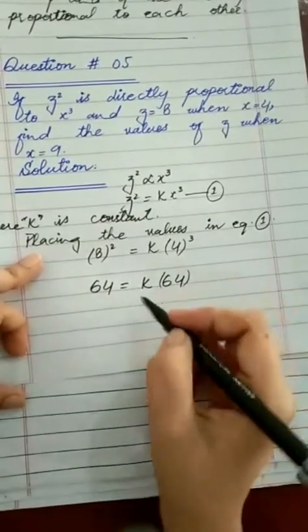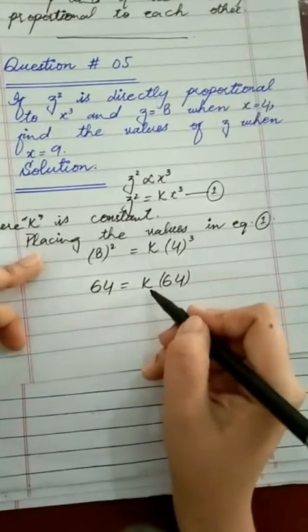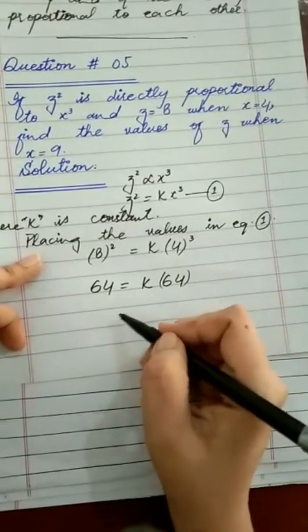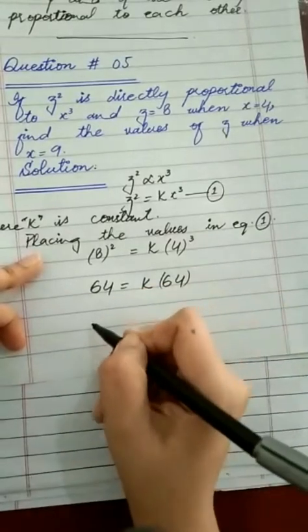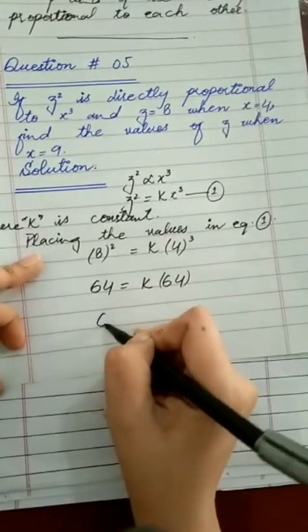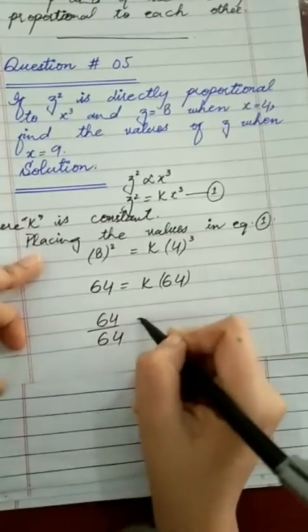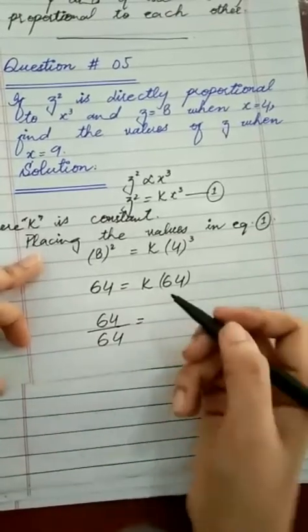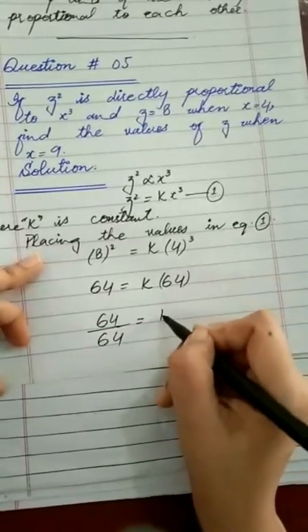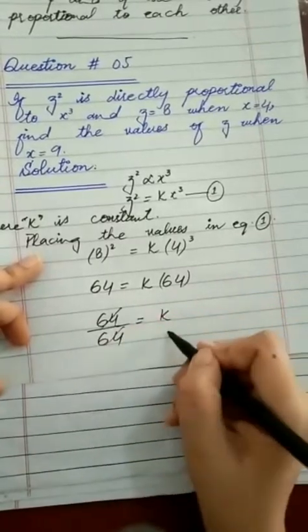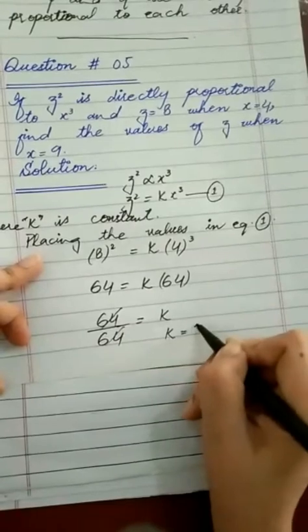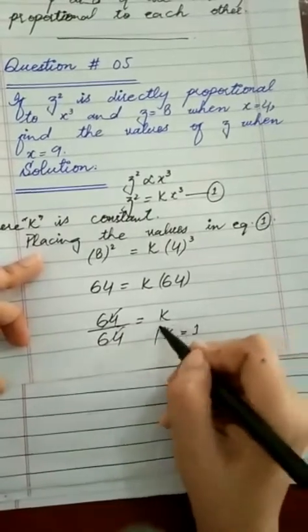But we need the k value, so 64 which is multiplied with k will be divided on the other side. 64 by 64, or the second method, divide on both sides by 64, we get just k is equal to 1. K is equal to 1 we got.